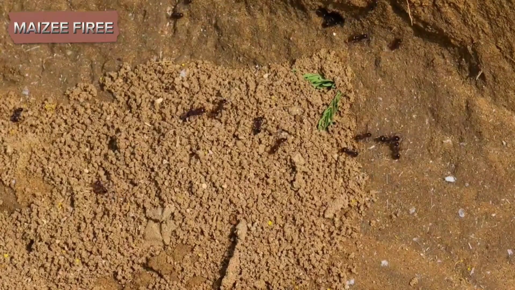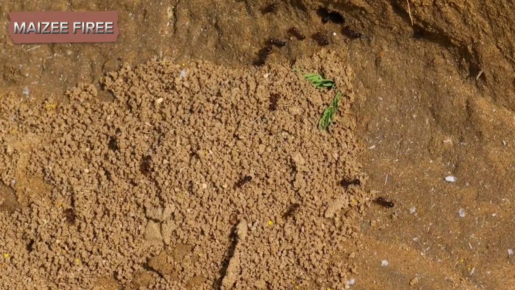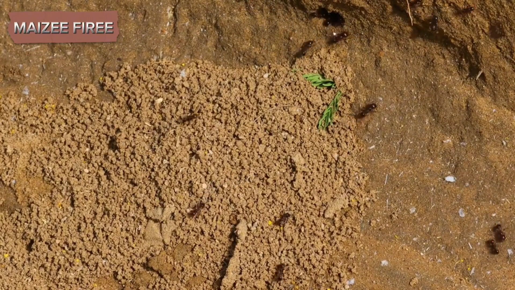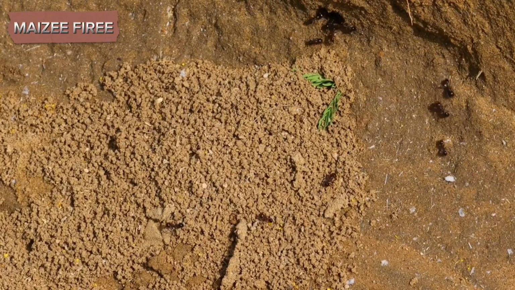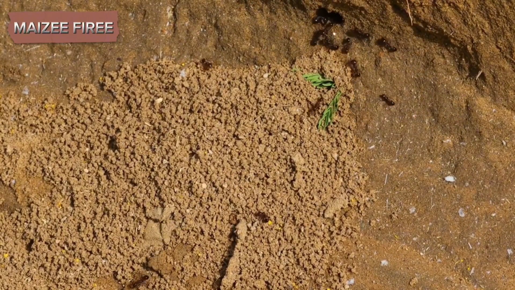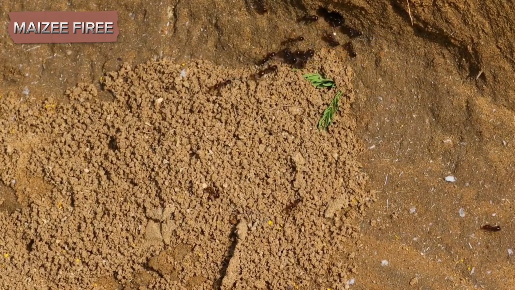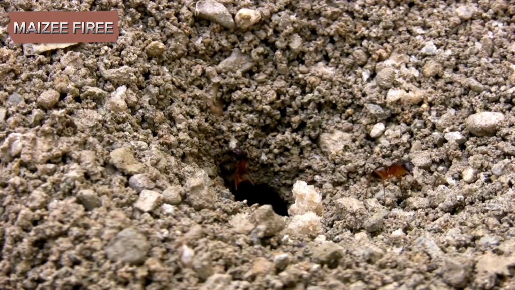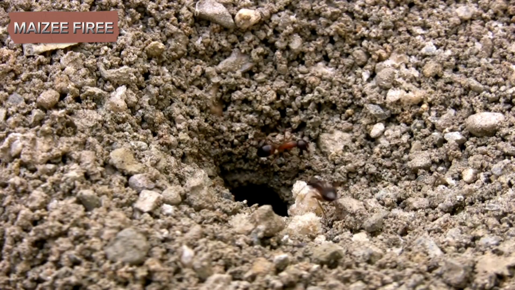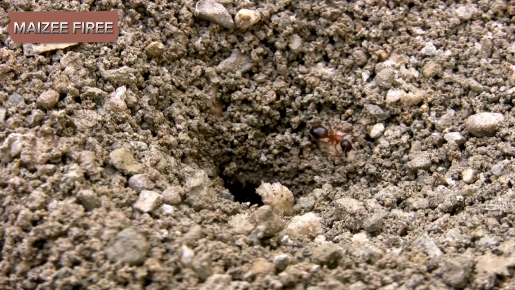The construction of an anthill is a highly organized and collaborative effort, with worker ants working together to gather and transport materials, build chambers and tunnels, and maintain the nest. The result is a complex and resilient structure that supports the survival and success of the ant colony.